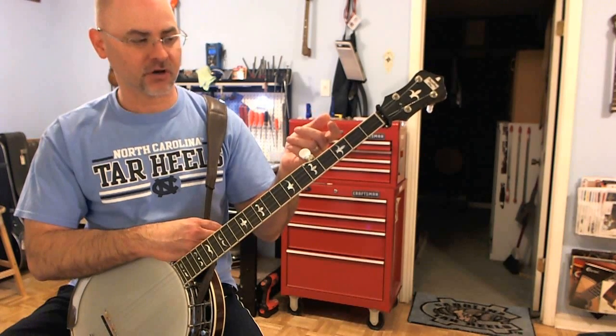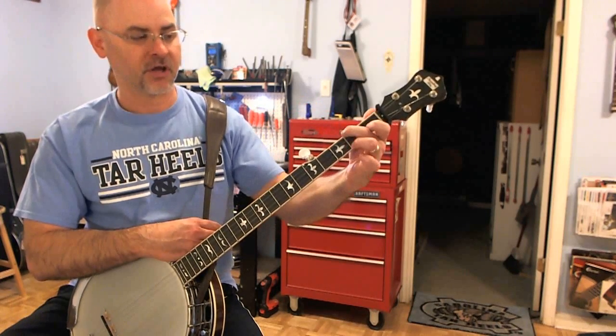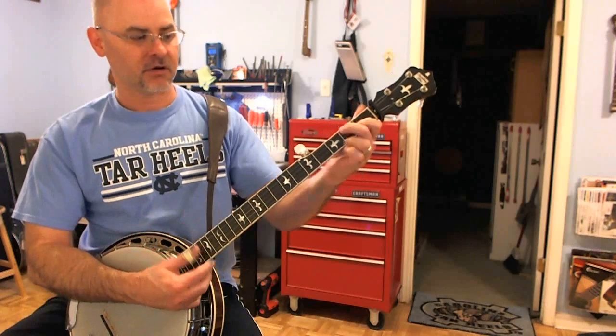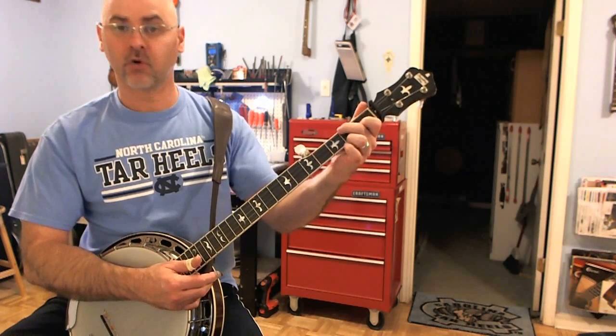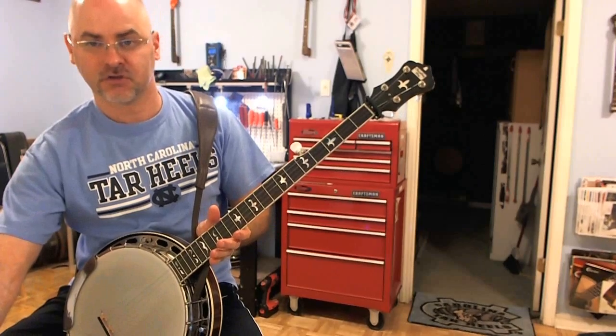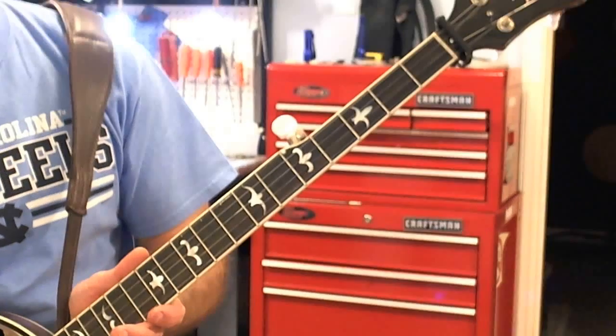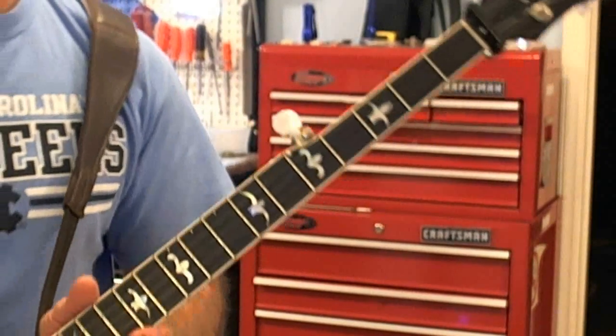So let's look at another common transition point in simple songs. We'll use the key of G for the example again: getting from the C to the D chord, or from the 4 to the 5. So let's zoom in on the fingerboard. I'll give you a good shot here.